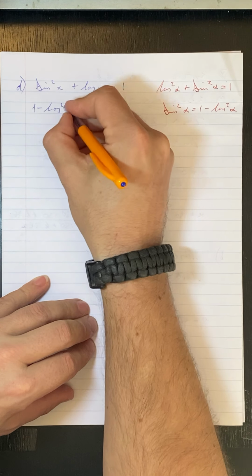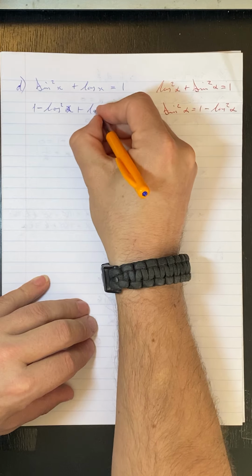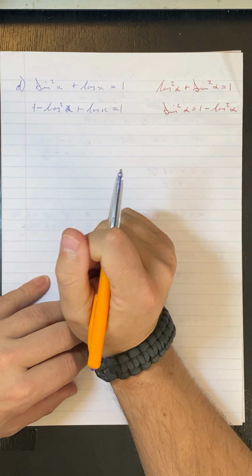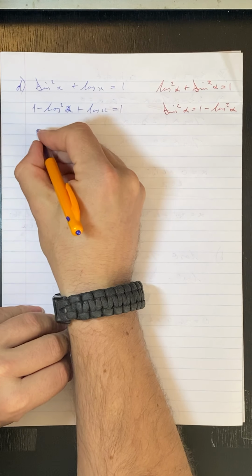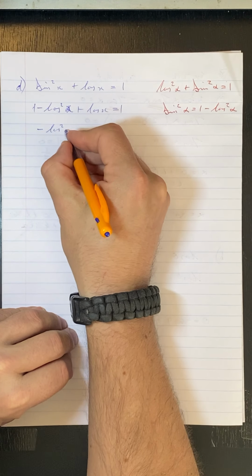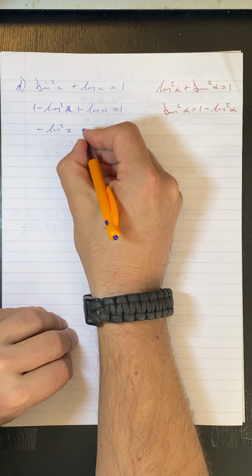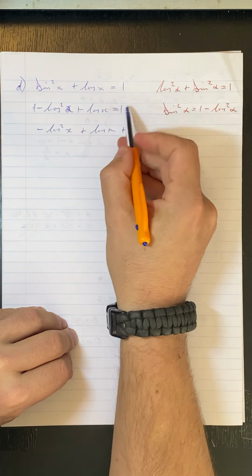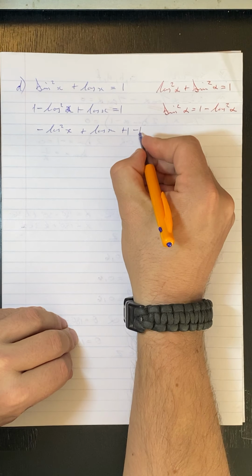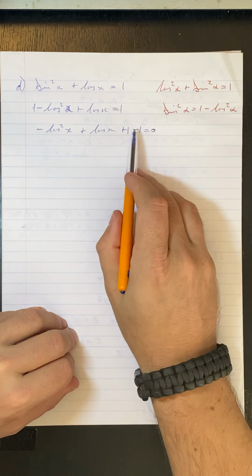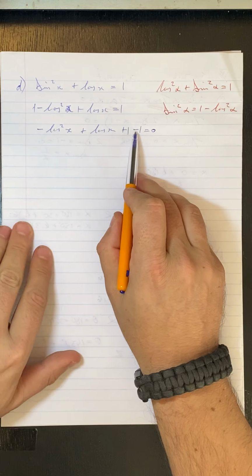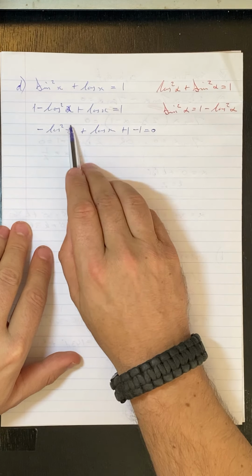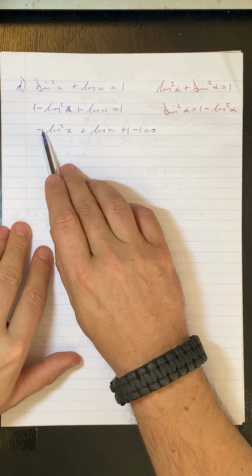So this over here becomes 1 minus cos squared alpha plus cos x is equal to 1. All right, just get like terms together. So we get minus cos squared x plus cos x plus 1. And if I bring this 1 to the other side, it becomes a minus 1 equals 0. Those will cancel. And then what I'm going to do, grade 11s, is divide through by this negative, because I always want my highest power to be positive.